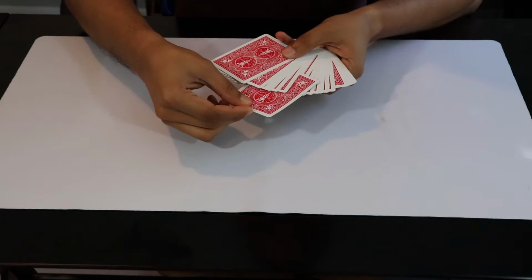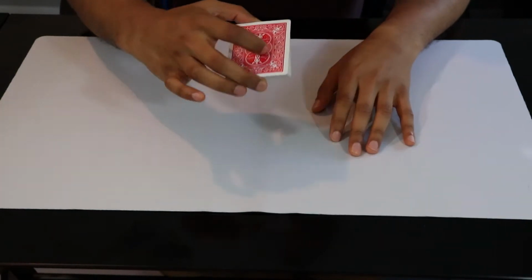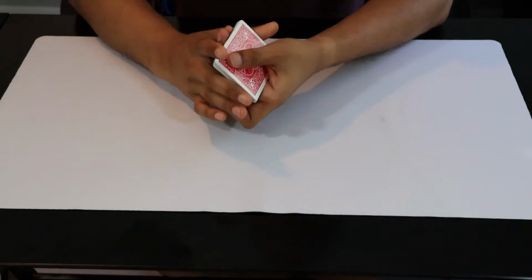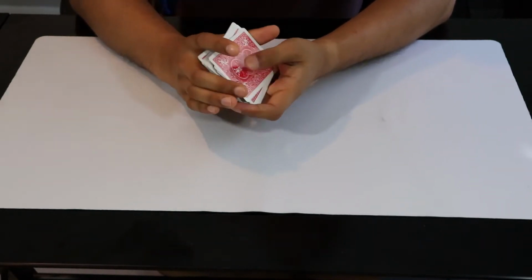Okay. And we're going to take this card and put it anywhere back in the deck. So let's just say here. Now the card is lost somewhere in the deck. At this point, I'd give it to the spectator so they'd also be allowed to shuffle the deck, but since I don't have a spectator here, I'll shuffle the deck myself.